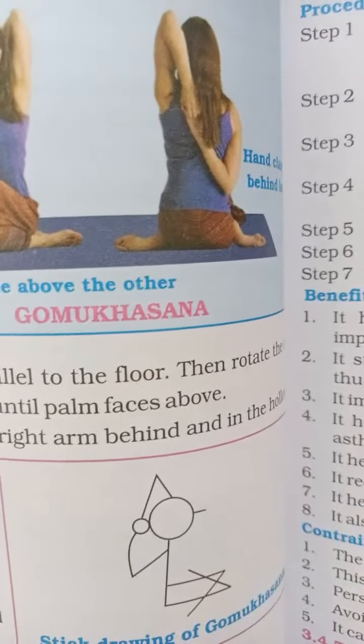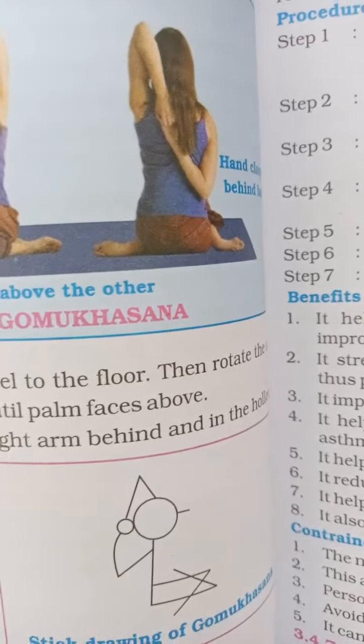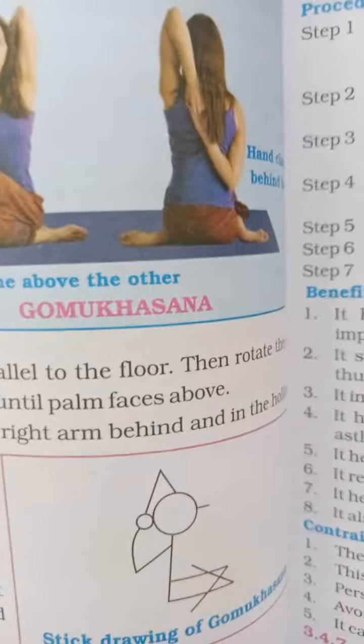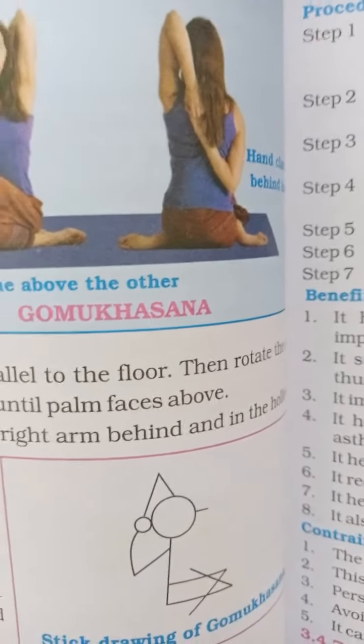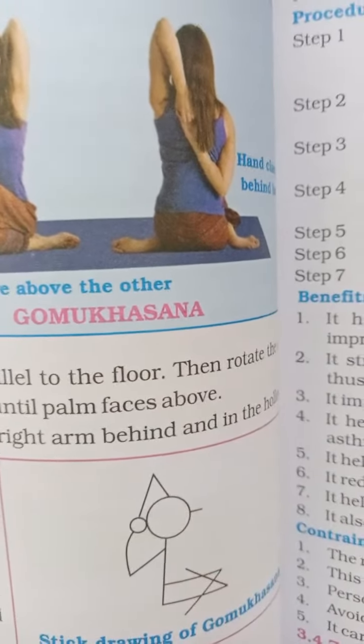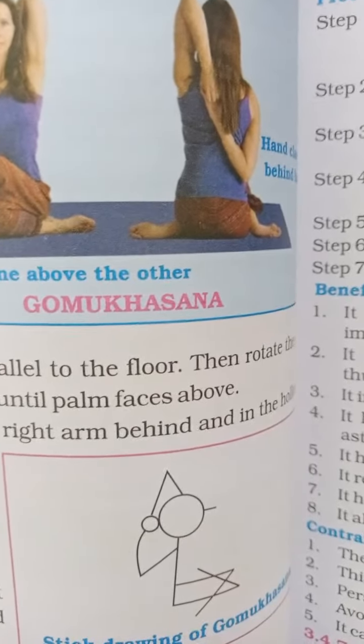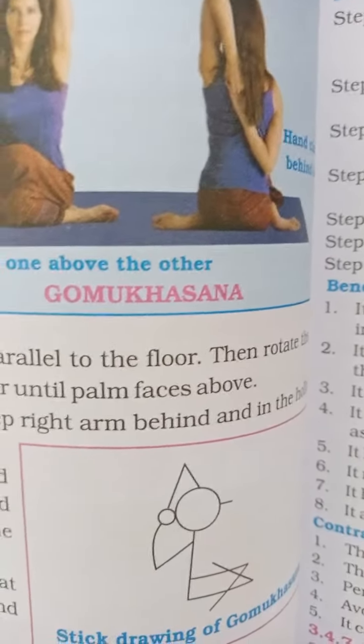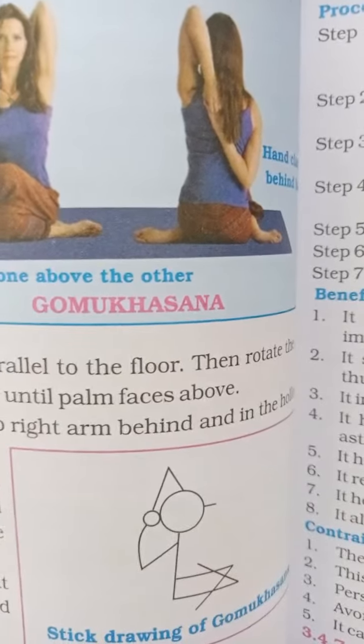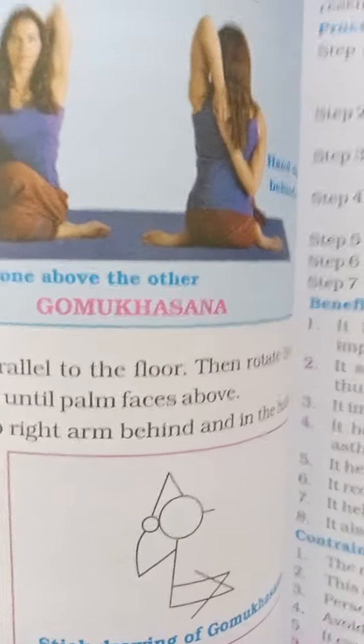arthritis. Contraindications: this asana should not be practiced in case of neck injury. Avoid this asana if you are suffering from sciatica. Pregnant women should avoid this asana. Don't practice the asana in case of knee injury or shoulder injury.